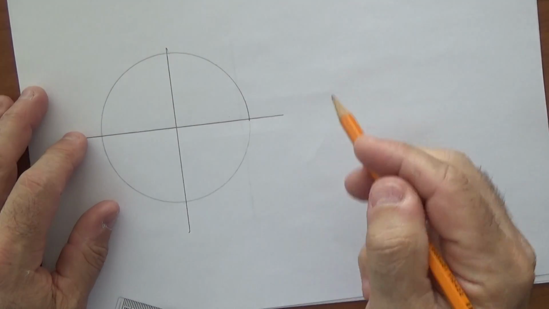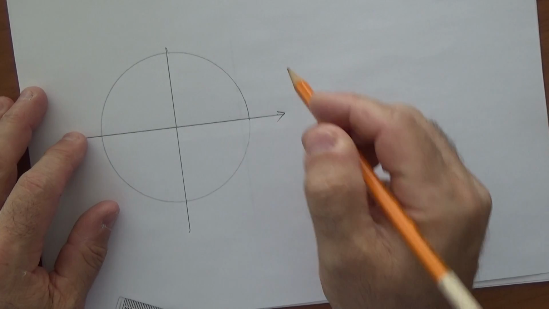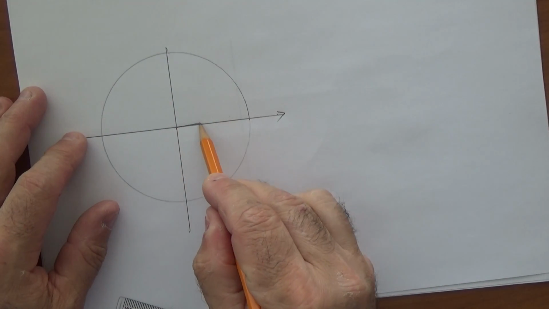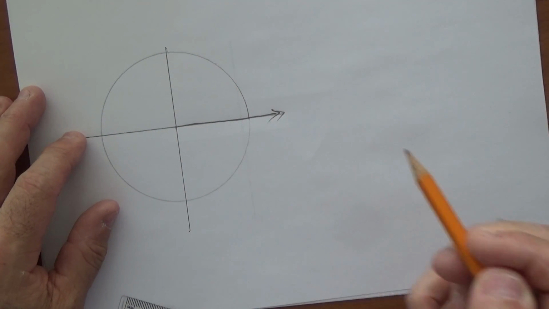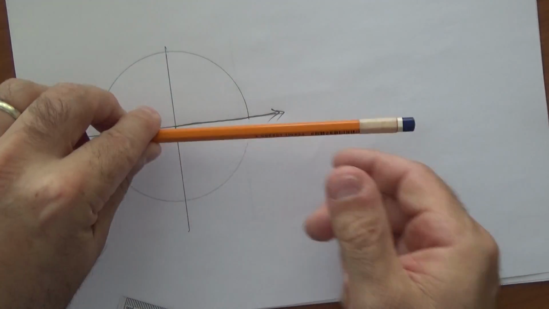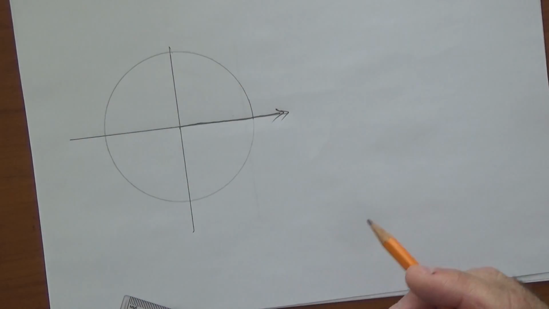Okay, just to remind ourselves of a few basic things. The standard position of an angle is when the initial arm lies on the positive x-axis. So we typically open our angle up this way.